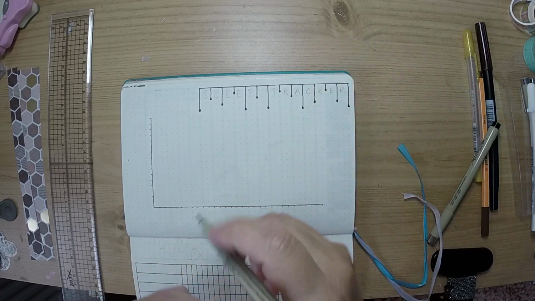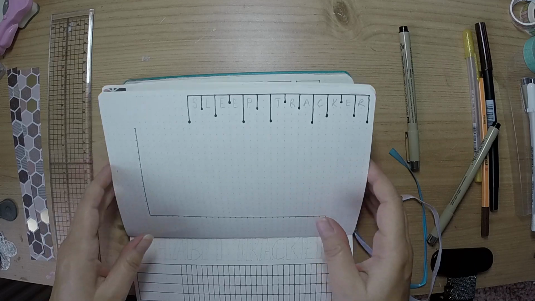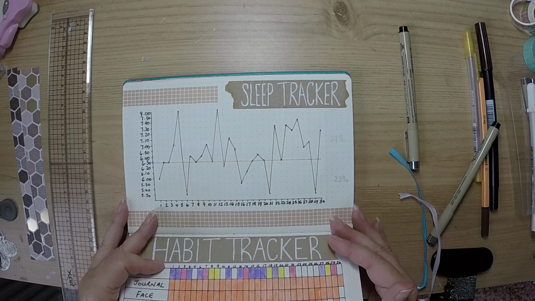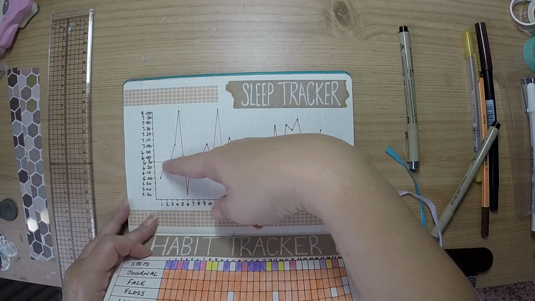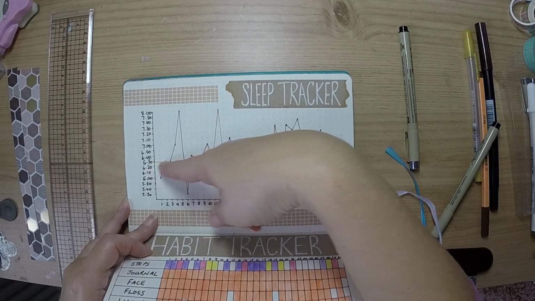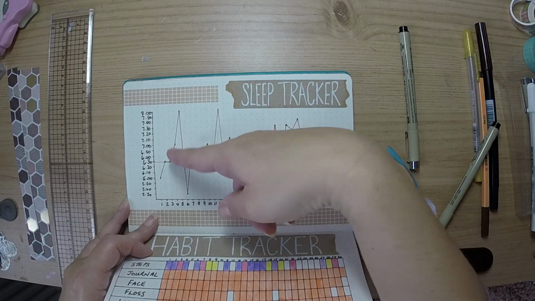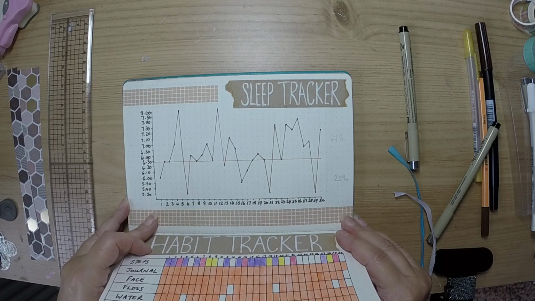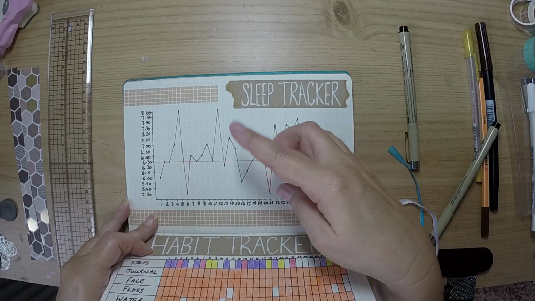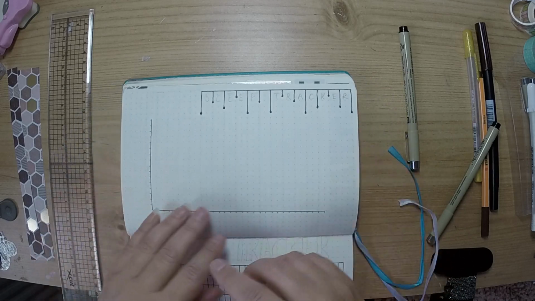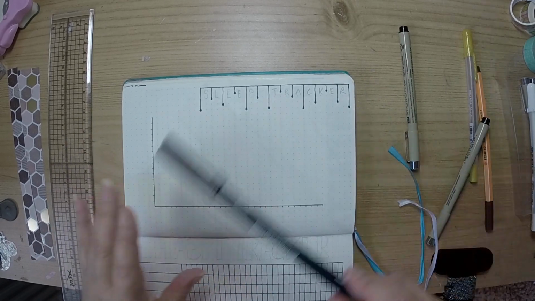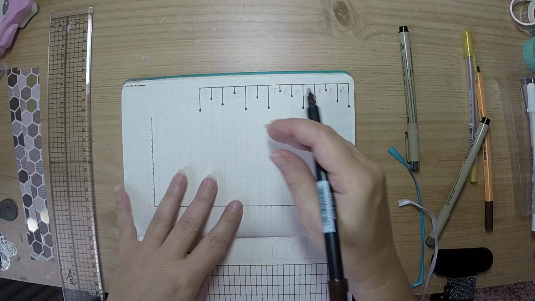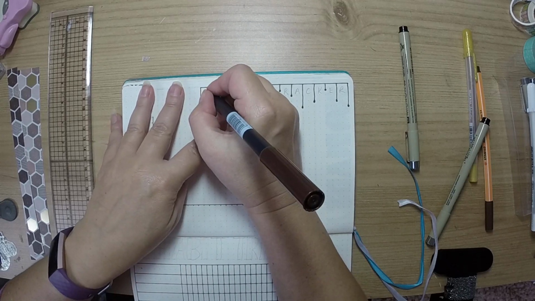I'll flick back to September's because that's a completed one. You can see there I put a line across the middle which is 6.5 hours, which is the minimum that I like, and then I can analyse how many nights are above the line and how many are below, and at the end of the month I can work out the percentage. What I've been able to see over the months is my sleep is improving, which is great. I'm getting more sleep above the line.